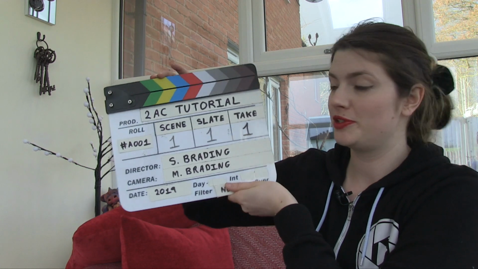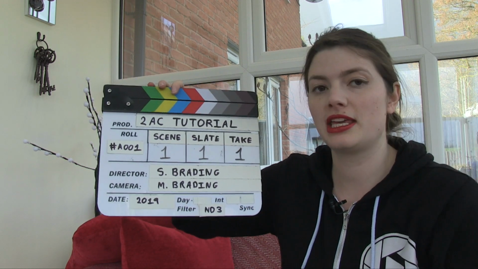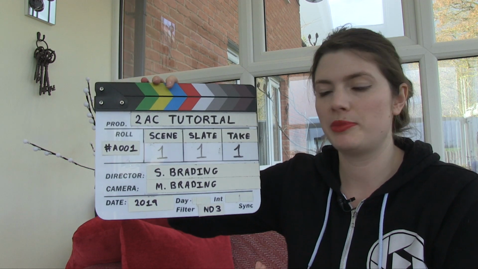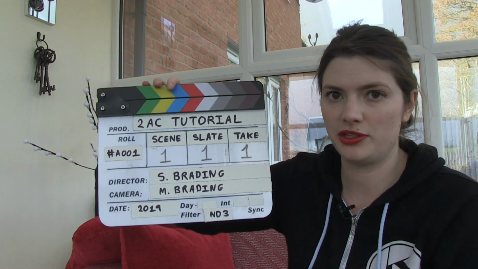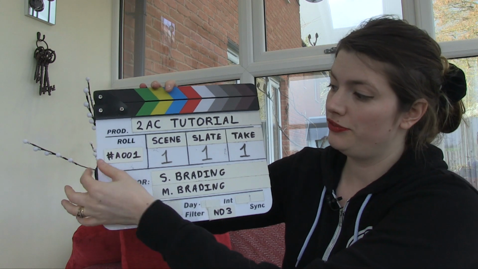Hi and welcome to this tutorial on how to use the clapperboard in the UK. So I've got a clapperboard here, which is the tool of the second AC, the second camera assistant. It's just a cheap clapperboard that you can find on eBay, and I've just redone it so that it can actually be used professionally. So a few things on here.